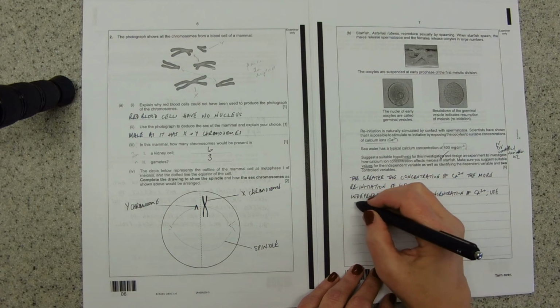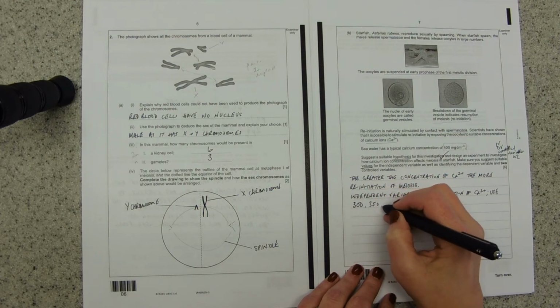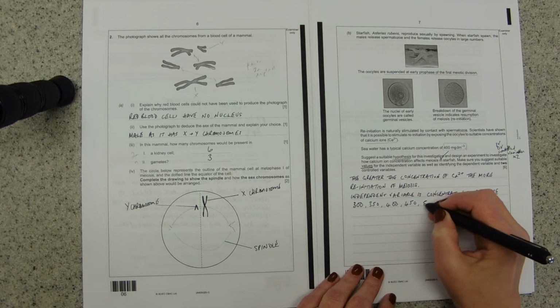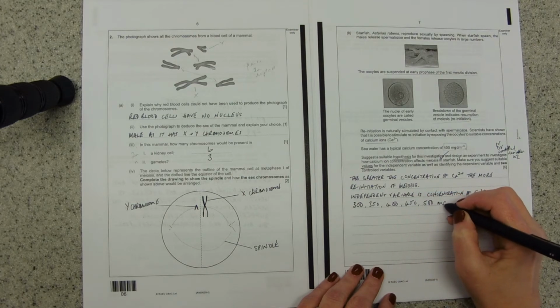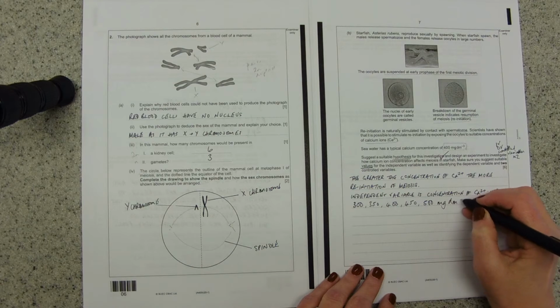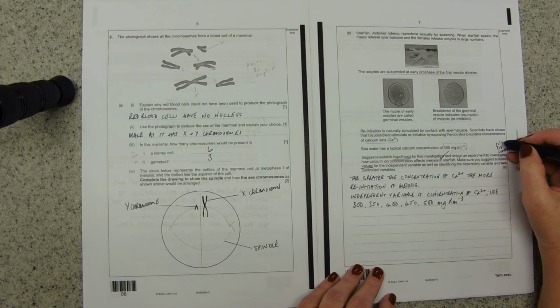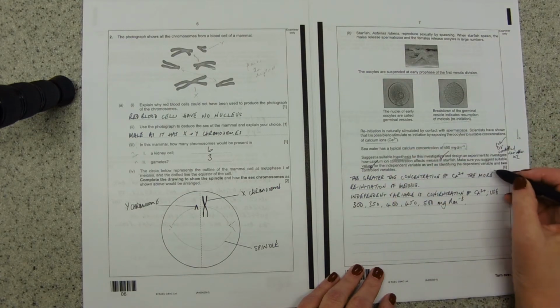So I'm going to go for 300, 350, 400, 450 and 500 milligrams per decimetre cubed. Don't forget to put units in. So that's the independent variable. We've done the values.